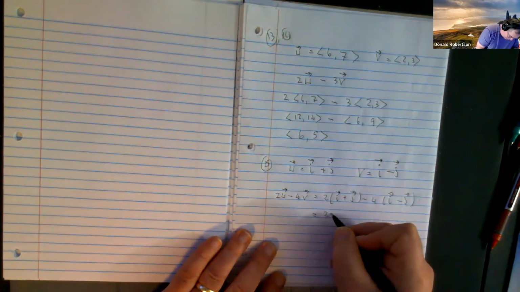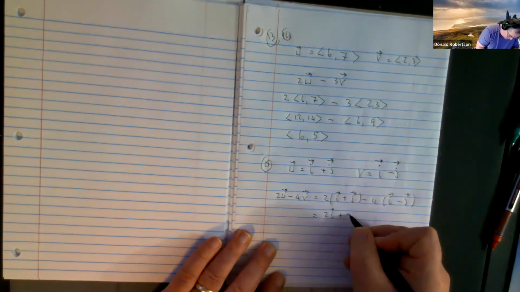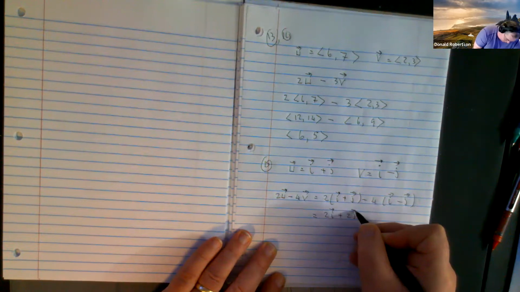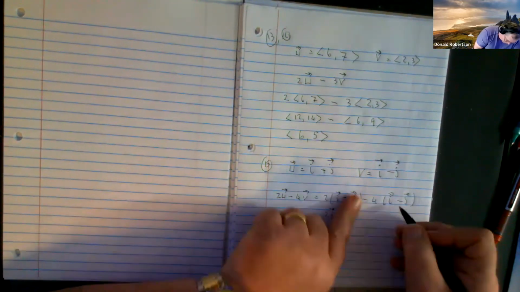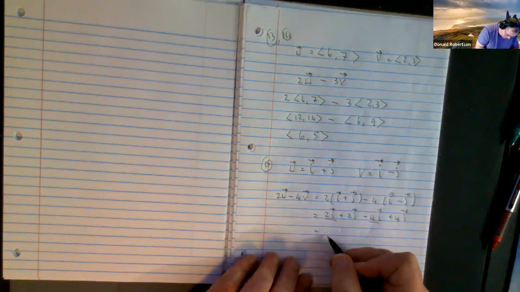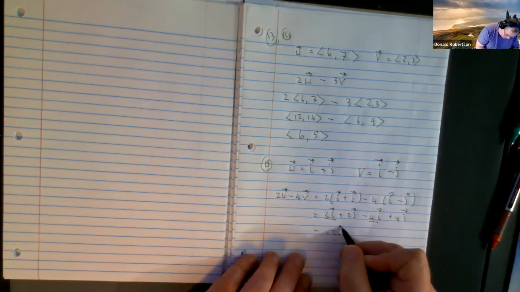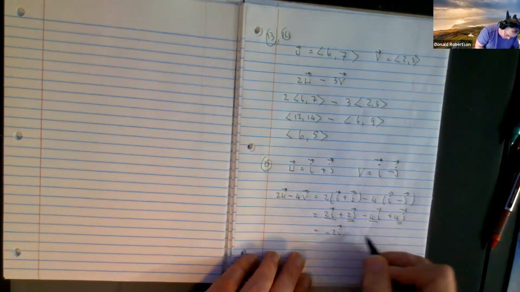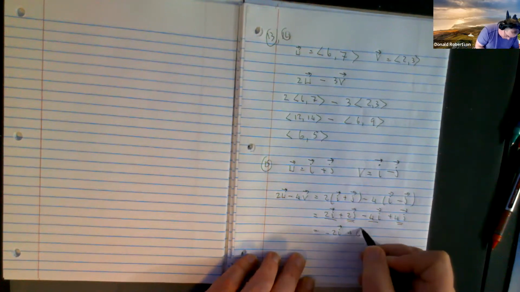And so that becomes 2i plus 2j. Well, I could distribute that. So if I did, it would be negative 4i plus 4j, a bit like the distributive law, and then collect like terms. Negative 2i plus 6j. Are we comfortable with that?